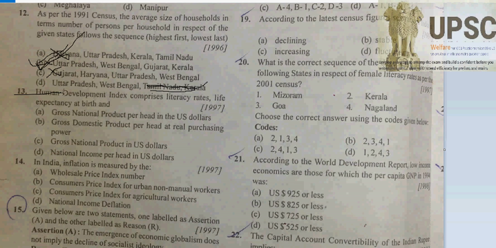The Human Development Index comprises the literacy rate, life expectancy at birth, and what will be the third one? Gross national product in US dollars? Yes, national income per head in US dollars.